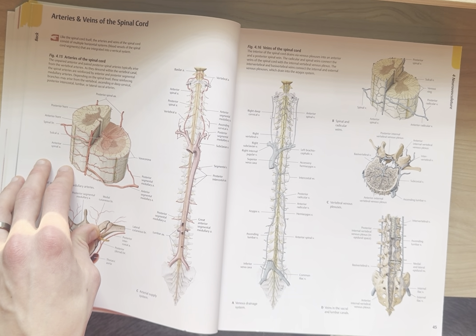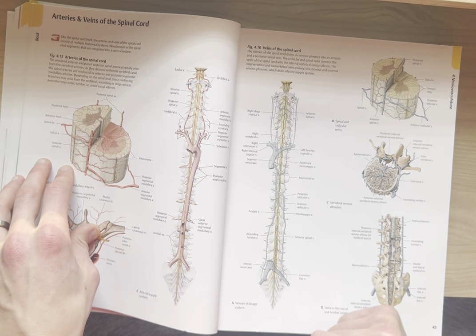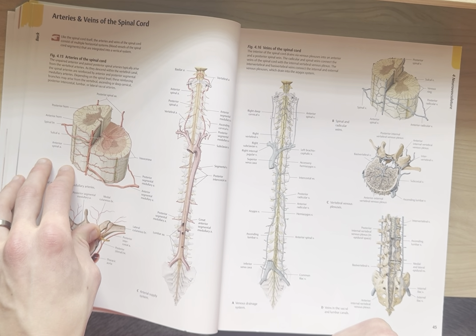As they descend within the vertebral canal, the spinal arteries are reinforced by anterior and posterior segmental medullary arteries. Say that 5 times fast. Depending on the spinal level, these reinforcing branches may arise from the vertebral, ascending or deep cervical, posterior intercostal, lumbar, or lateral sacral arteries. Alright, there's a lot there.